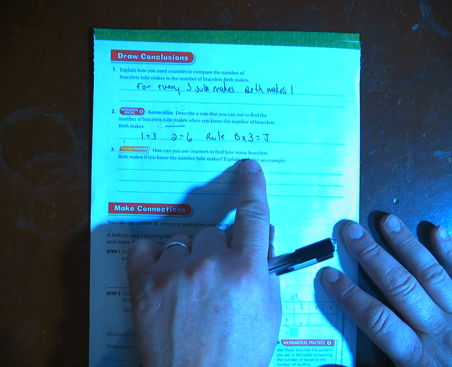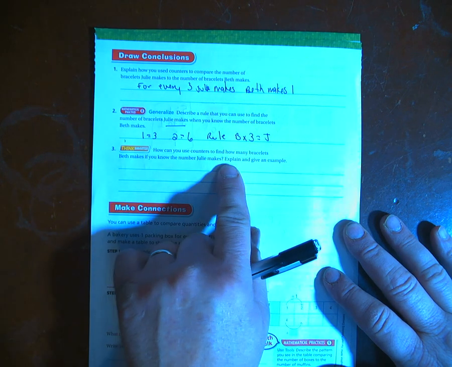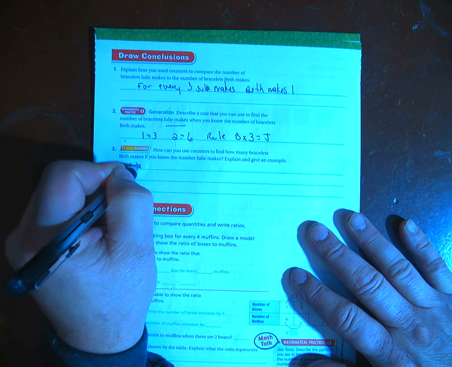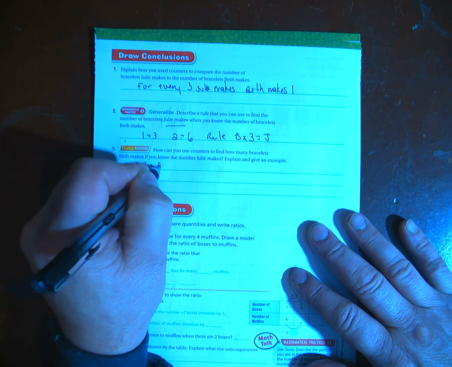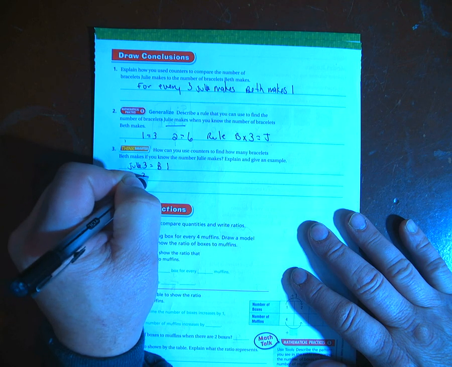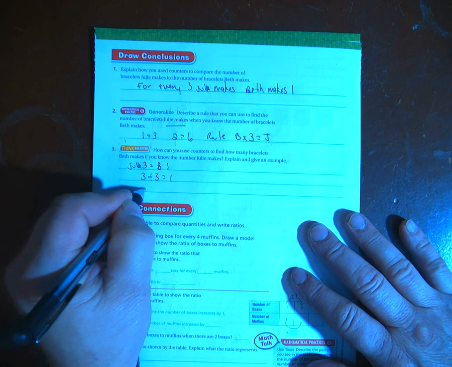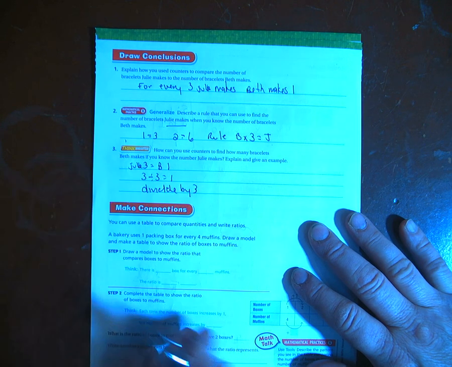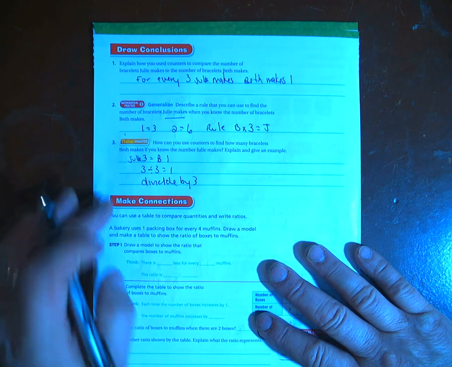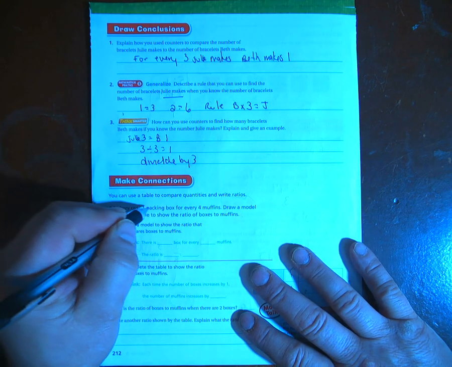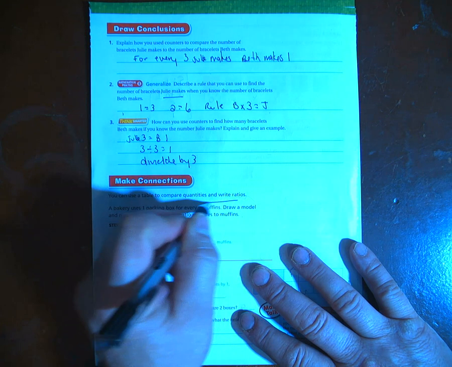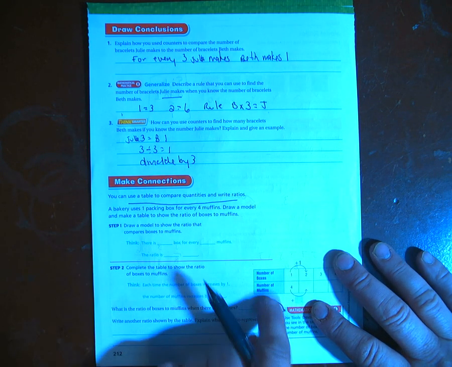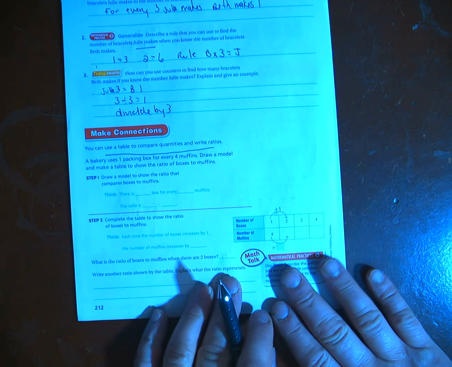How can you use counters to find out how many bracelets Beth makes if you know the number Julie makes? Well, the opposite would be, if Julie makes 3, Beth makes 1. So that's 3 divided by 3 is 1. So I could divide by 3. Don't spend too much time on these. You can use a table to compare the quantities and write ratios. So we're talking about a table here. Draw a model to show the ratio. So that's really leading into the big thing that we're going to be doing.